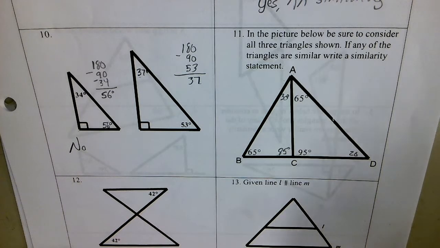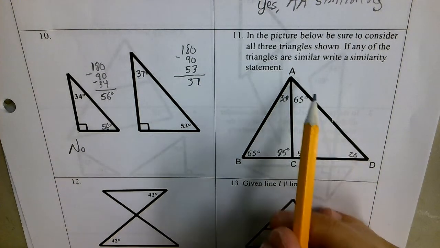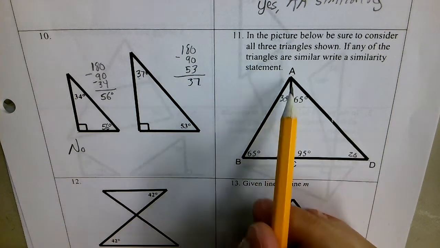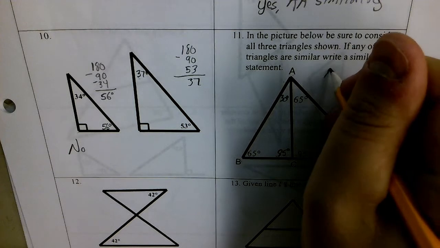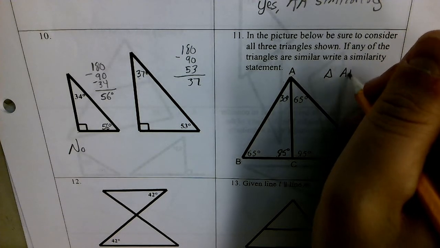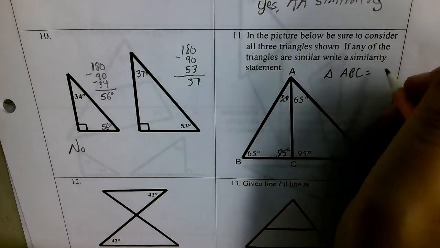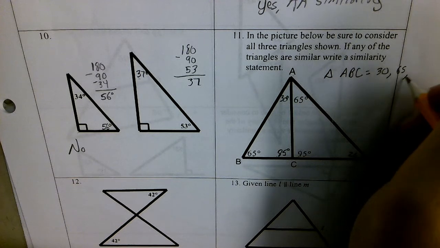Alright, so now it's asking if any of the triangles are similar. Write a similarity statement. So we're looking at A, B, C, we're looking at A, C, D, and we're looking at A, B, D. In triangle ABC, we have a 30, we have a 65, and we have an 85.